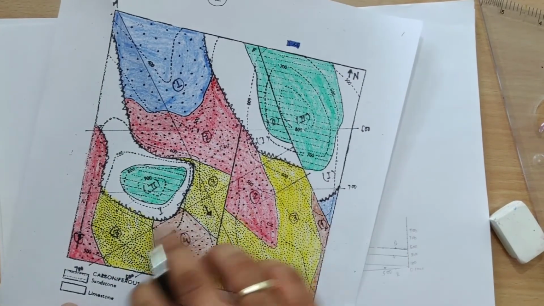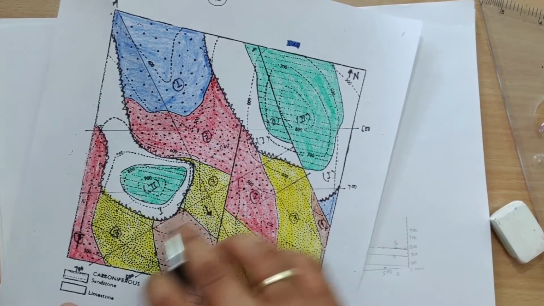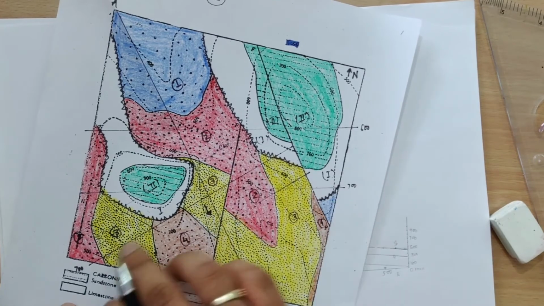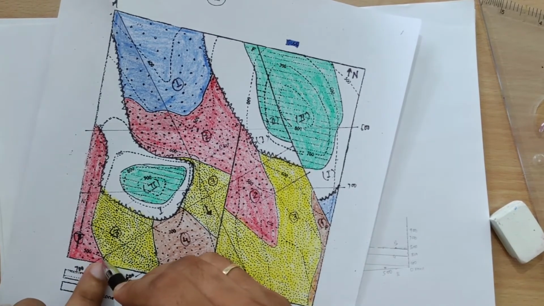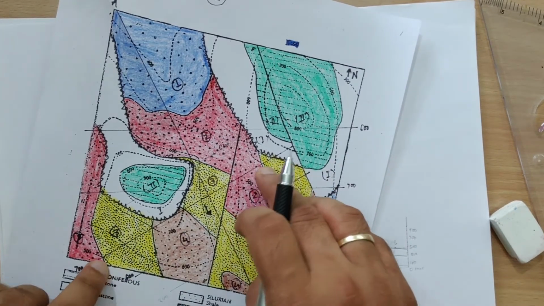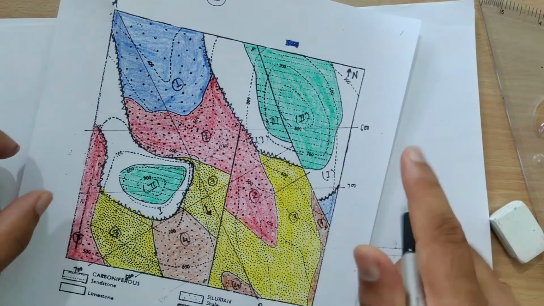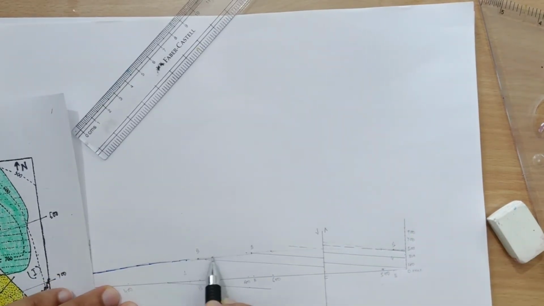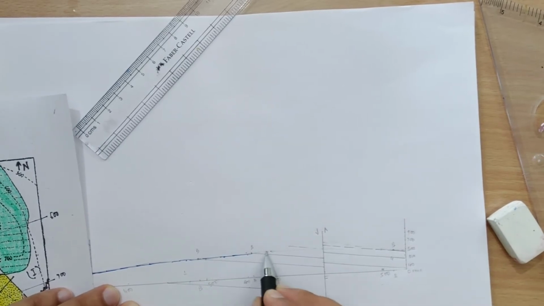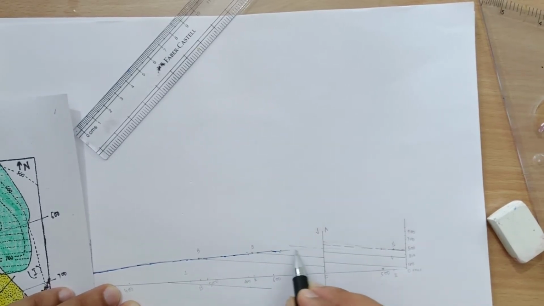So we got to know about the throw by knowing the position of traces in two different blocks. So if in one block the same trace is present at 500, in another block it is present at 600, it means there is a vertical difference of 100 feet. So throw is 100 feet. This is profile. Now once we have drawn it, we can darken the profile.